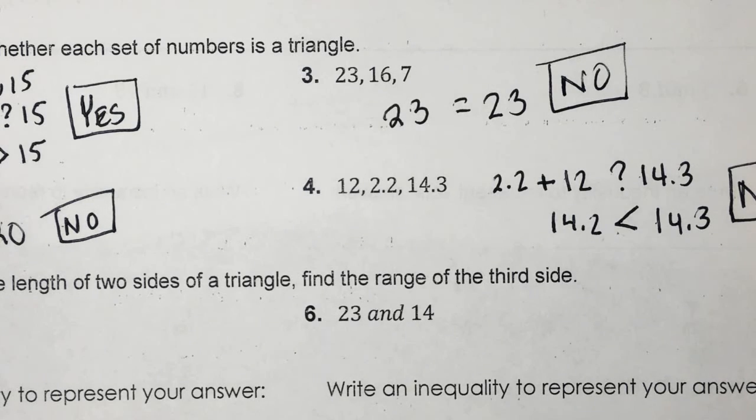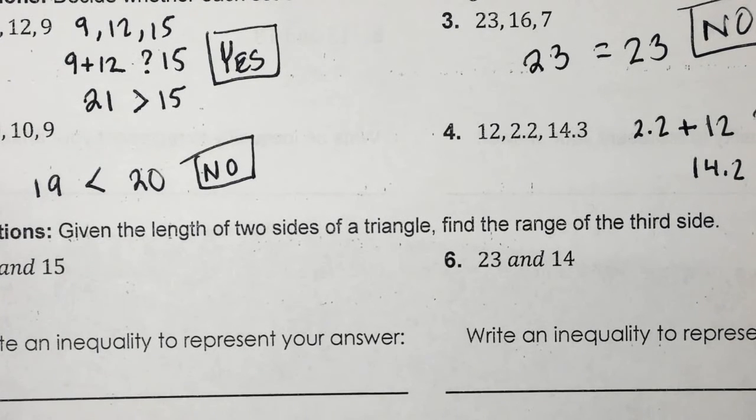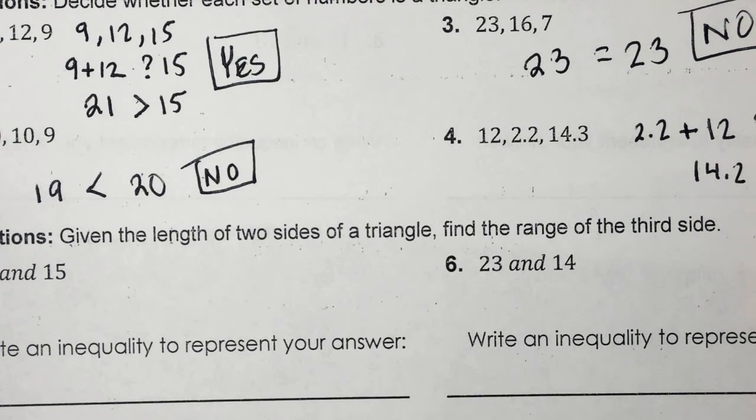Alright, so that's pretty much it. And you always check with your smaller sides, because it can't get any smaller than that. Of course, if you add 12 and 15, like say for that first one, those are my two largest sides. Of course, that's going to be greater.